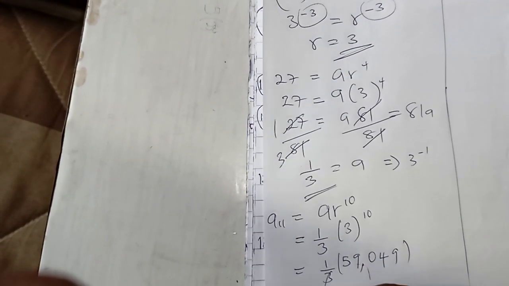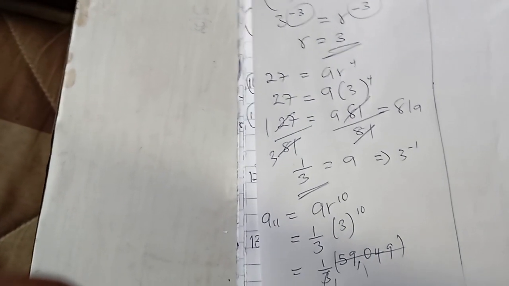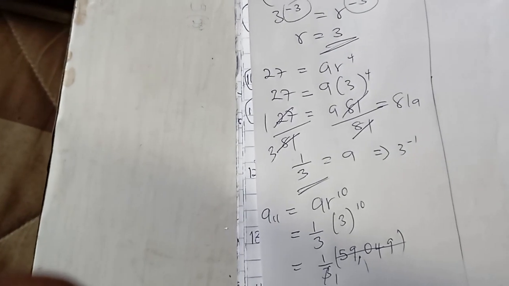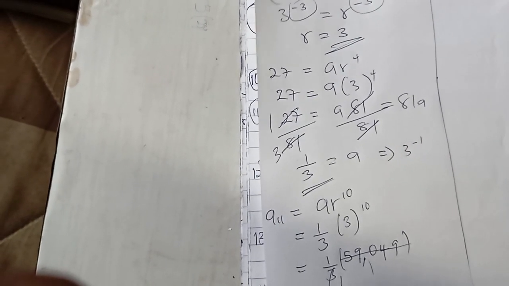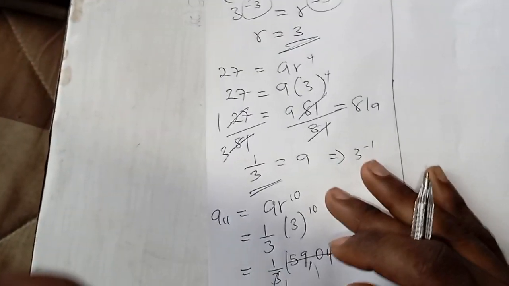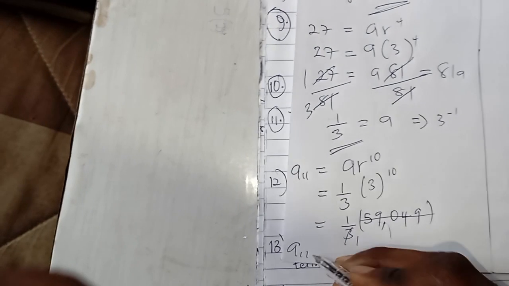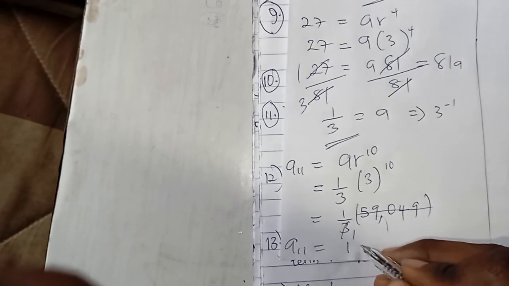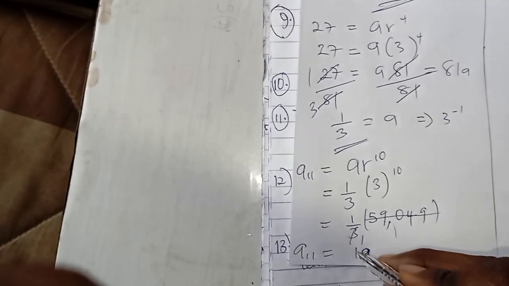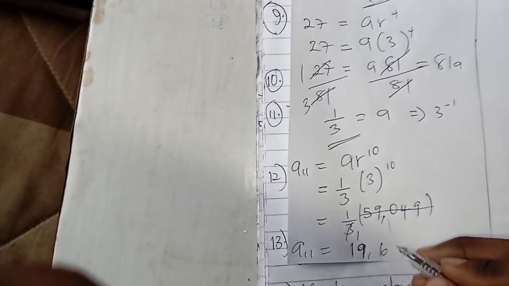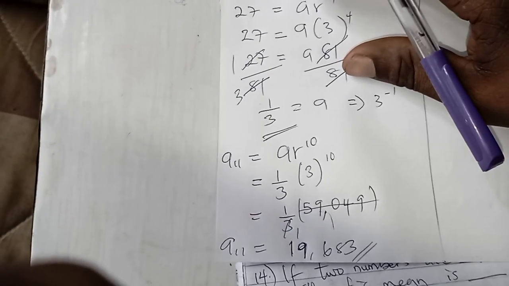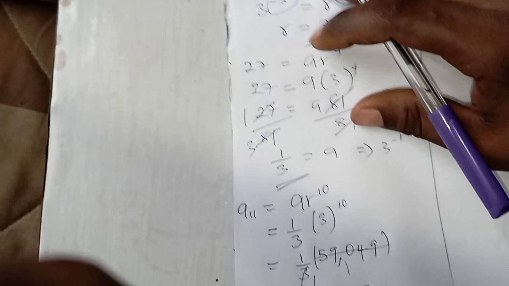By the time you do this one into this, let's do 59,049 divided by 3. You have your A11 to be equal to 19,683. That's your final answer. 19,683 as the final answer. Okay, let's move to the next one.